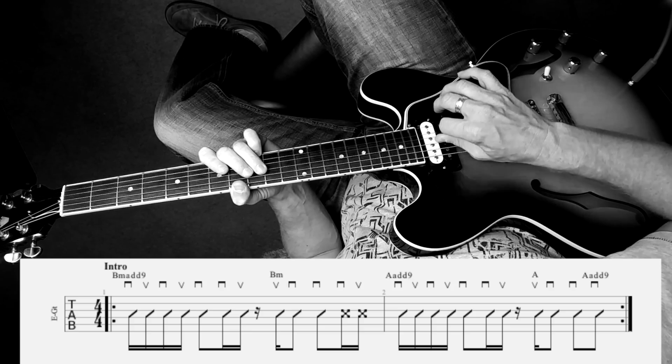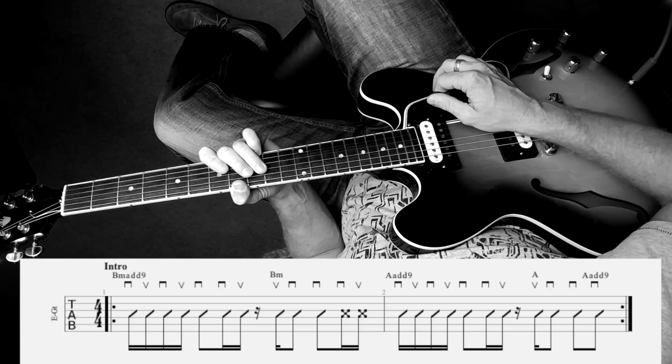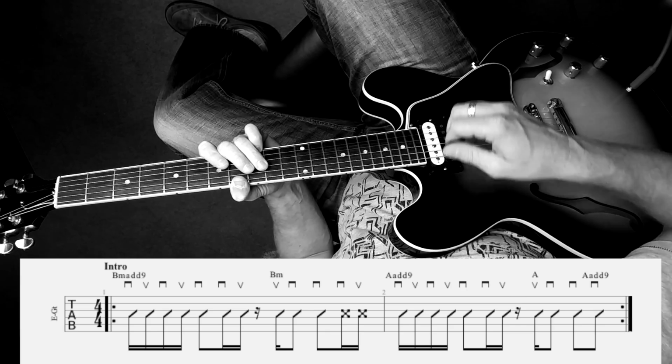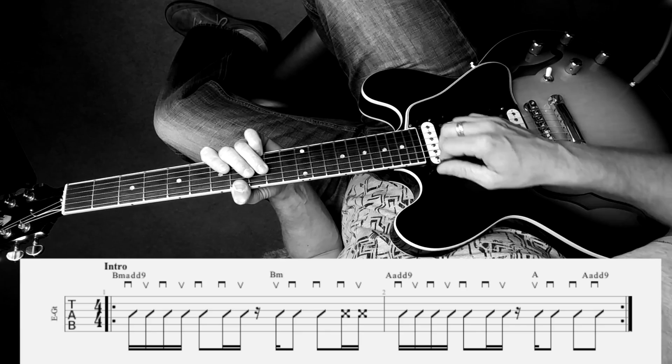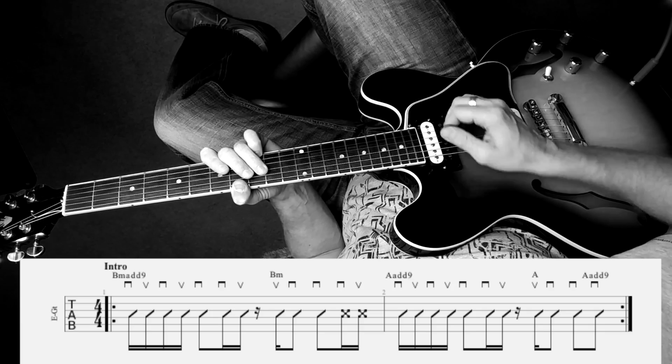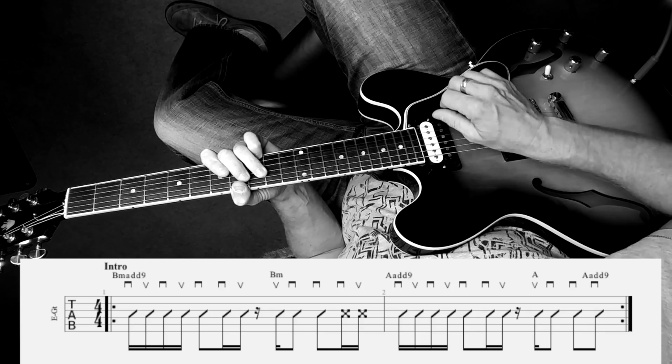Now we've got to add another up, down in here. This is where it gets a little tricky. What you can do is mute, and then on the down before it, it'll help you get to that up. So something like this.